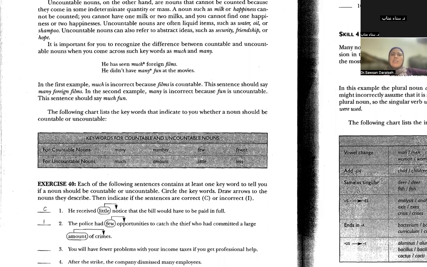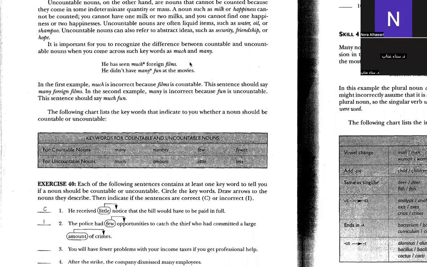Okay. All right. Let's take a look at the sentences and examine these sentences and see whether these sentences are correct or incorrect. And if they're incorrect, what's wrong? How can they be fixed and so on. All right. Each of the following sentences contains at least one keyword to tell you if a noun should be countable or uncountable, like one of these words. These are the keywords. Circle the keywords. We want to circle keywords like little, few, fewer. Look here. What else do we have here? Many. See down here, many. We want to circle the keywords because they're going to help me out. Those keywords help. They're guide words, right?